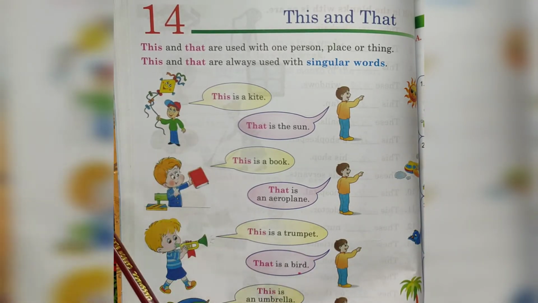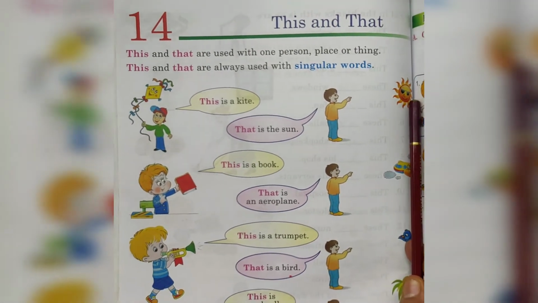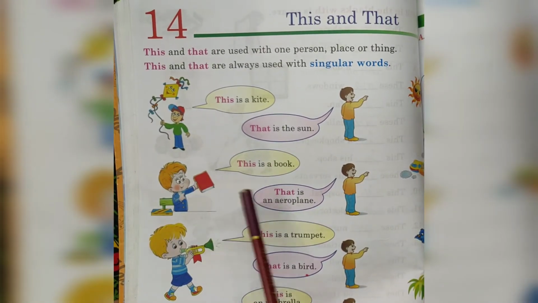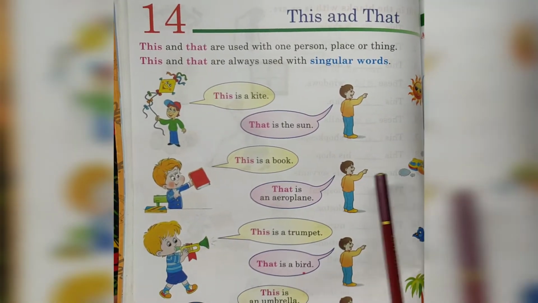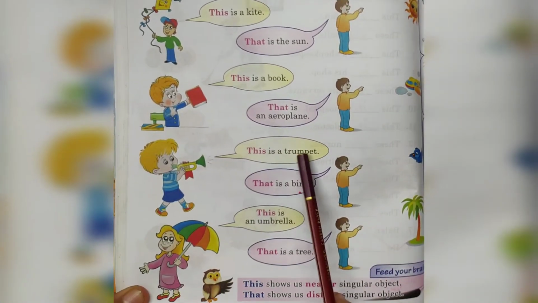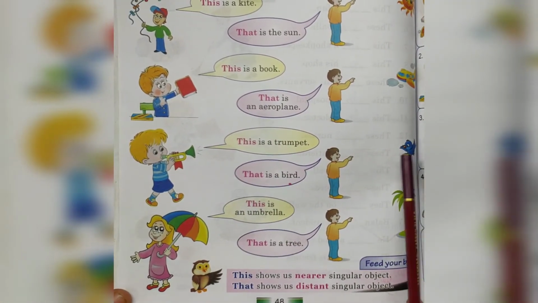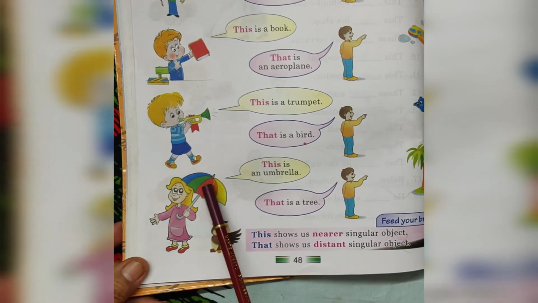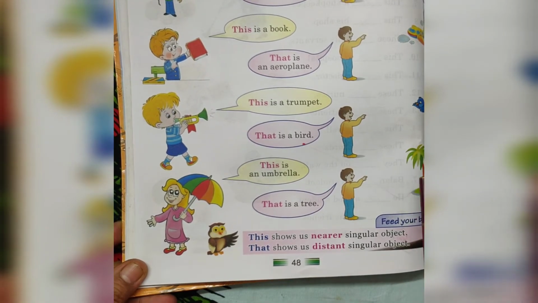This is a kite, that is the sun. This is a book, that is an aeroplane. This is a trumpet, that is a bird. This is an umbrella, that is a tree.